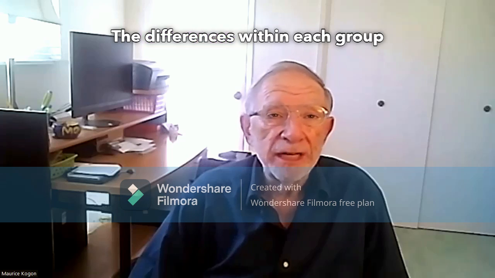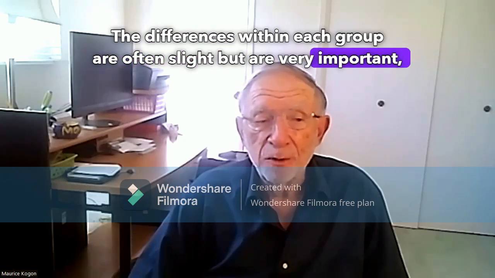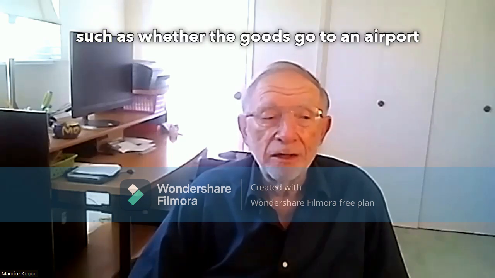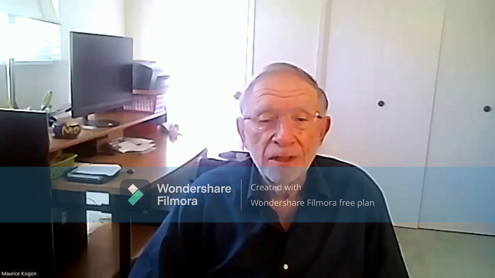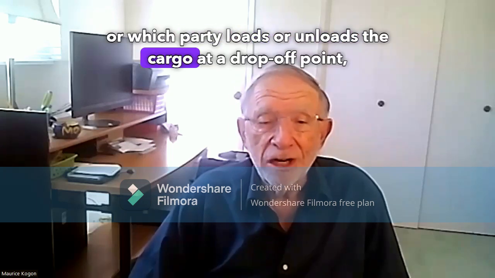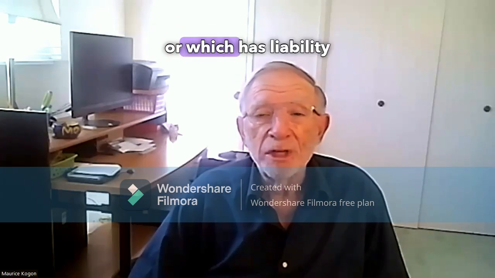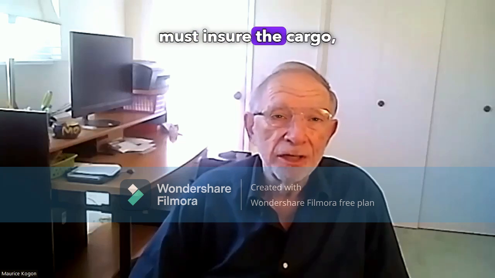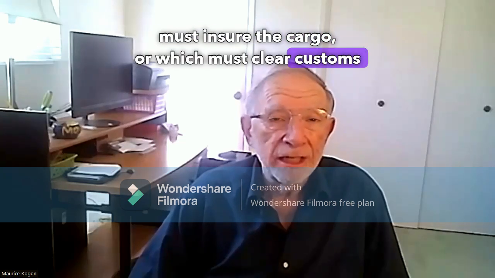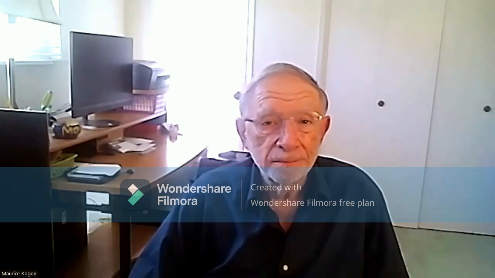The differences within each group are often slight, but are very important, such as whether the goods go to an airport or a port, or which party loads or unloads the cargo at a drop-off point, or which has liability and must insure the cargo, or which must clear customs and pay the import duties.